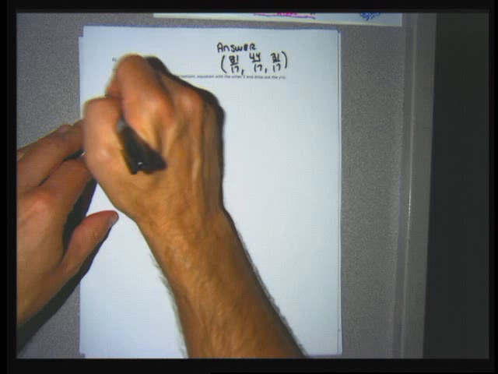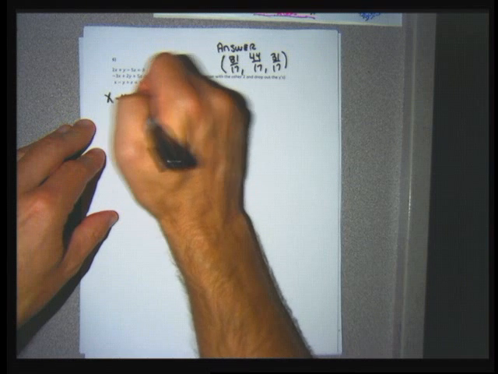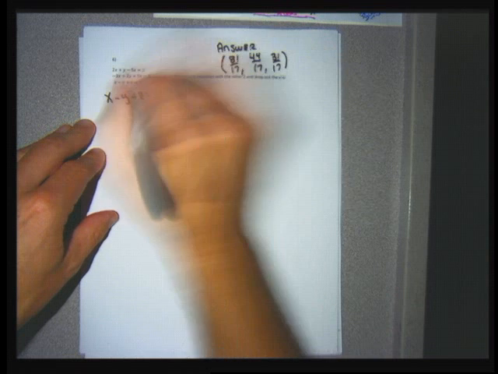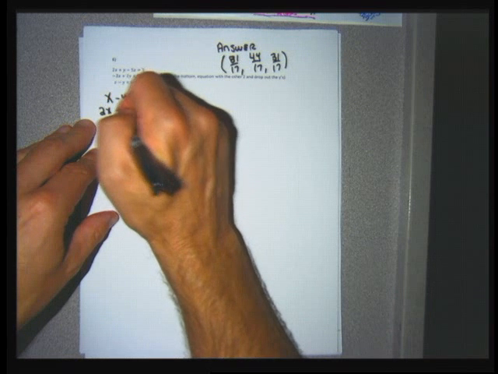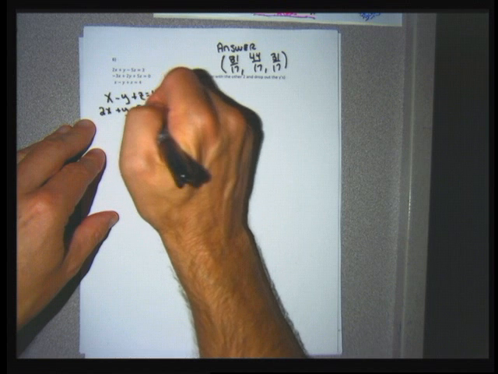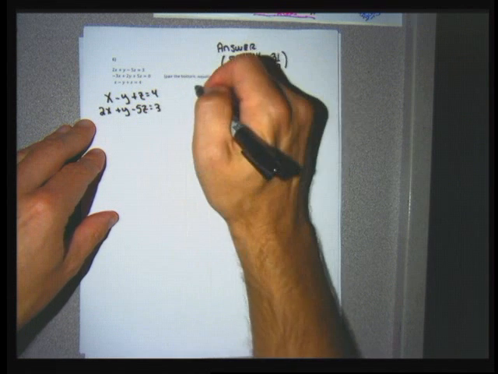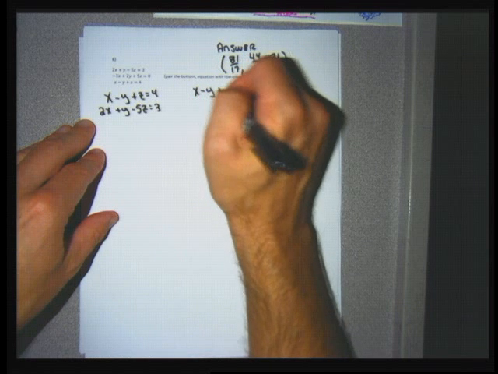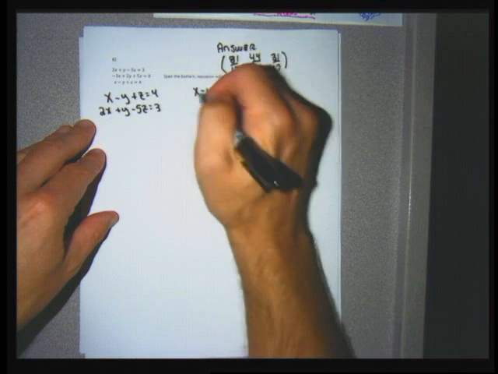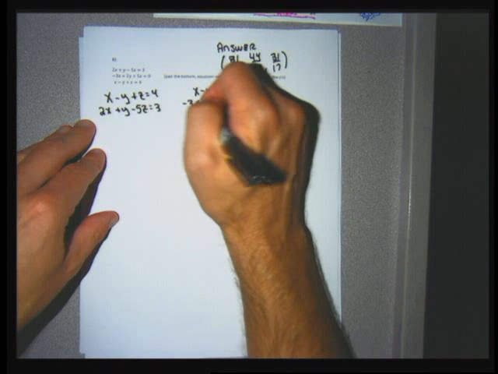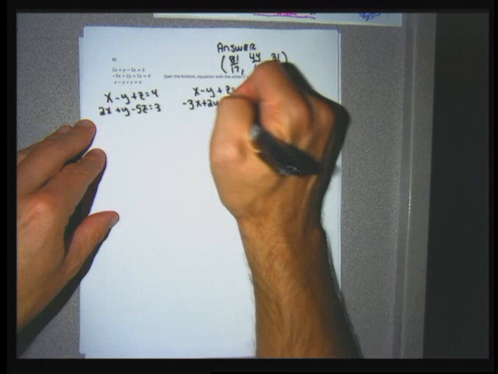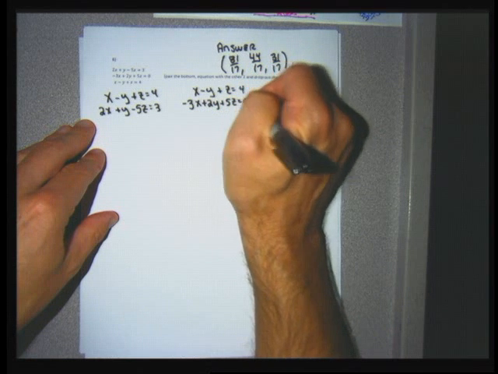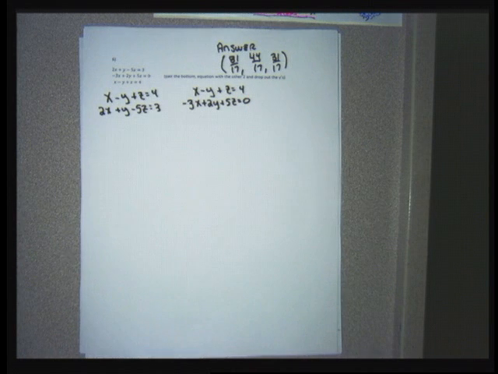I'm going to take the bottom equation, x minus y plus z equals 4, pair it with the top equation, 2x plus y minus 5z equals 3, and take the bottom equation, x minus y plus z equals 4, pair it with the middle equation, negative 3x plus 2y plus 5z equals 0, and drop out the y's because that's what my hint says to do. Honestly, if you did the problem differently, you could get the same answer.